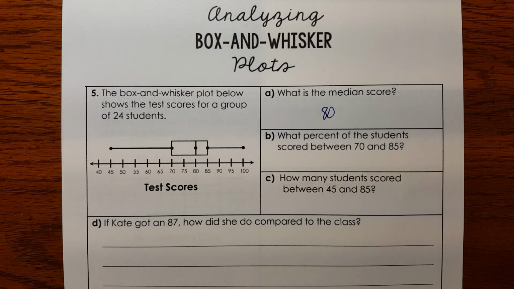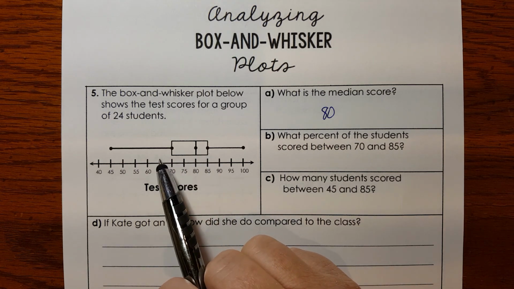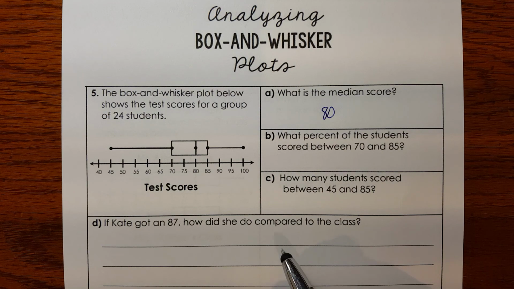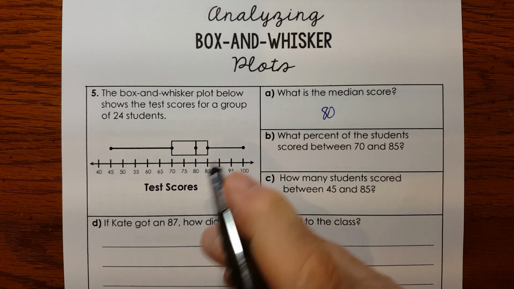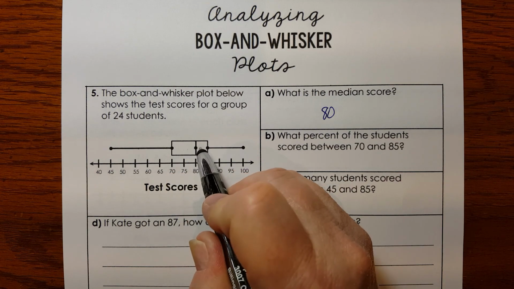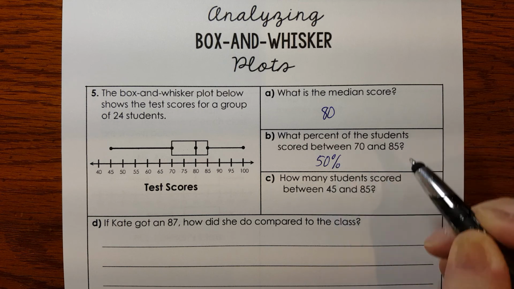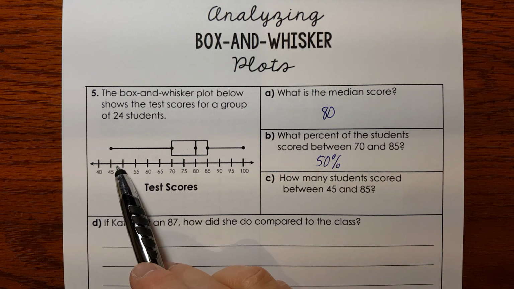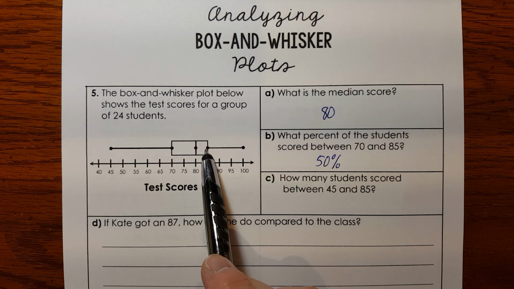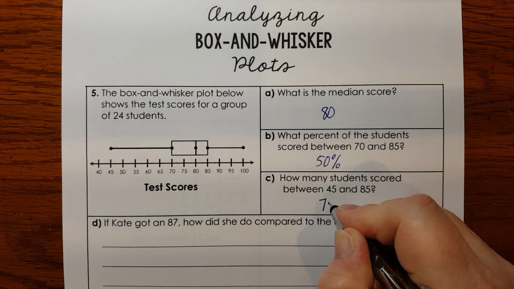What percent of the students scored between 70 and 85? Well, we know that each quartile is 25%. So this would be 25 plus 25, which is 50%. And how many students scored between 45 and 85? Well, that would be 25, 50, 75%.